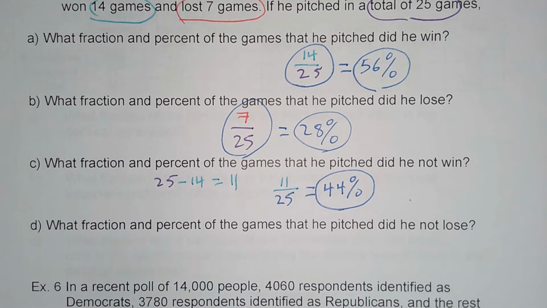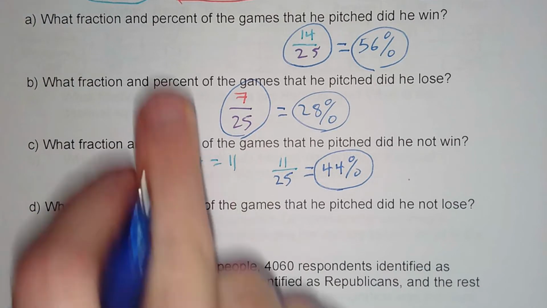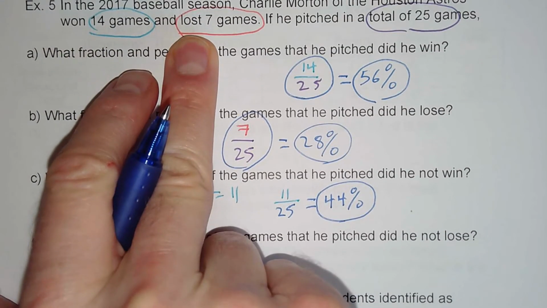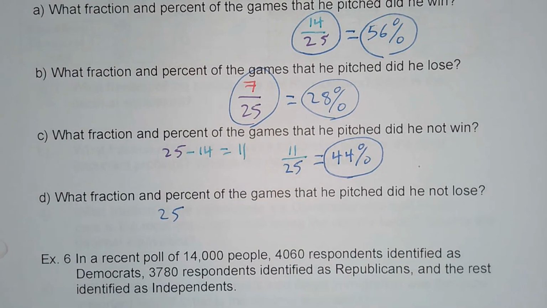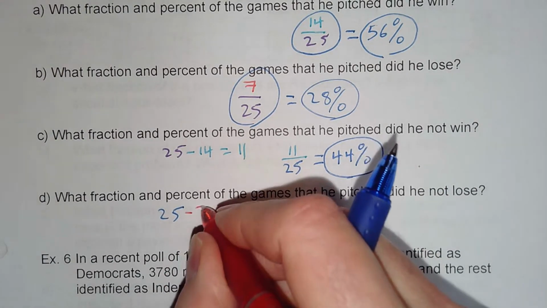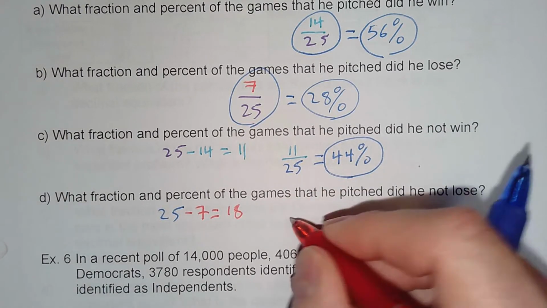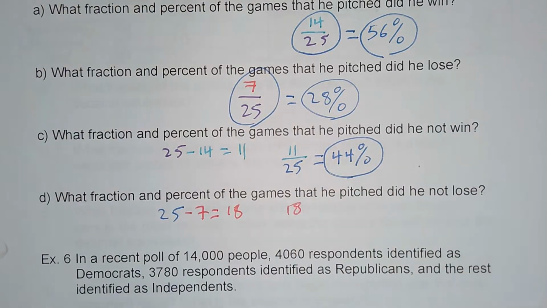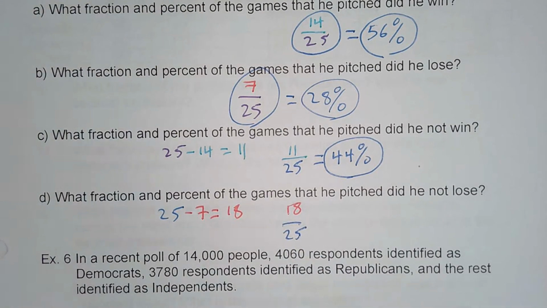What fraction and percent of the games that he pitched did he not lose? Well, he lost 7 games. So we're going to take 25 minus 7. That's going to give us 18. And then we'll do 18 over 25. Go ahead and take 18 divided by 25 on your calculator and then multiply by 100.